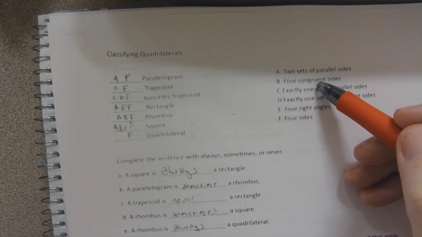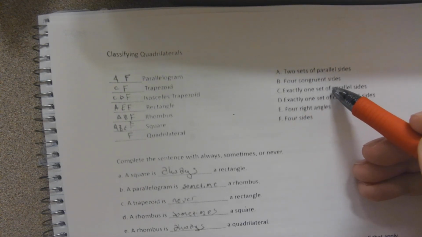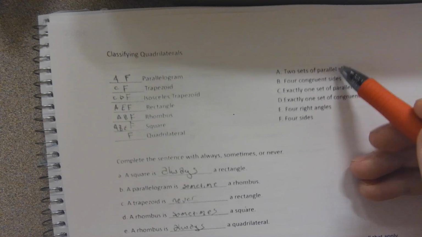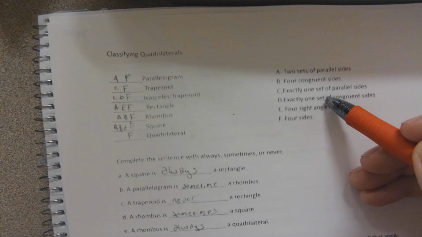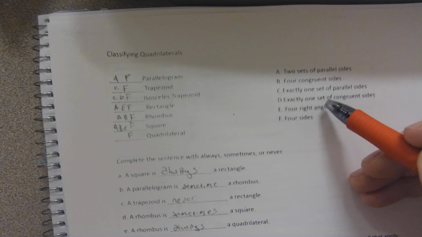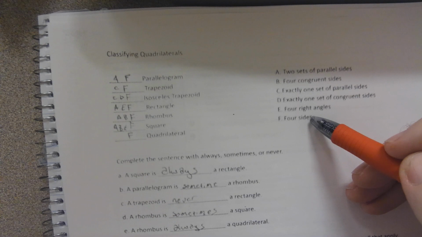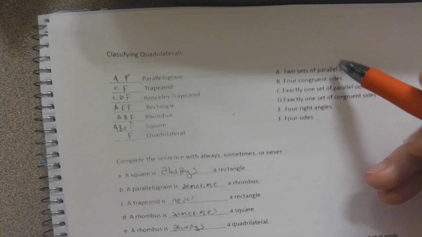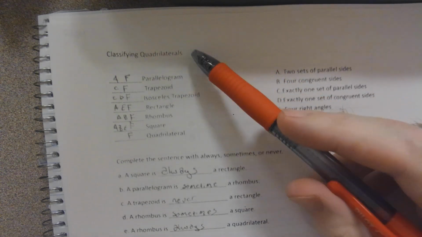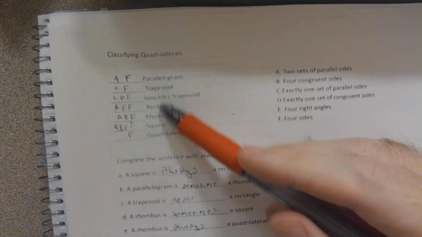It does not have four congruent sides. It does not have exactly one set of parallel sides because it has two sets of parallel sides. It does not have exactly one set of congruent sides because opposite sides are parallel, or opposite sides are congruent. It does not have four right angles, but it does have four sides. So A and F. Now, a trapezoid. Considering we're classifying for quadrilaterals, F is a given for all of these.